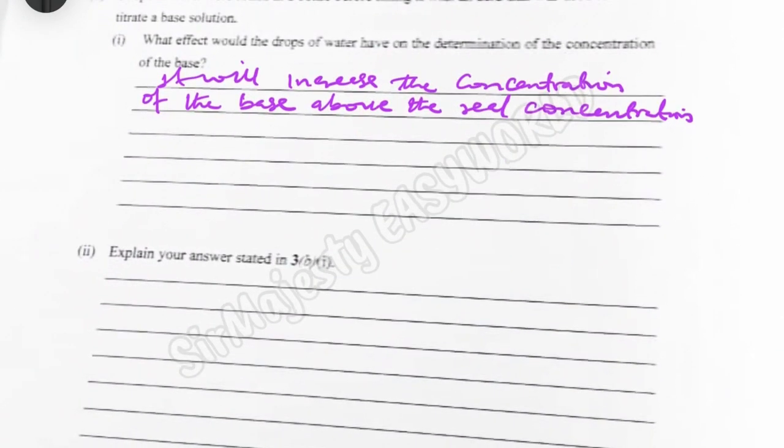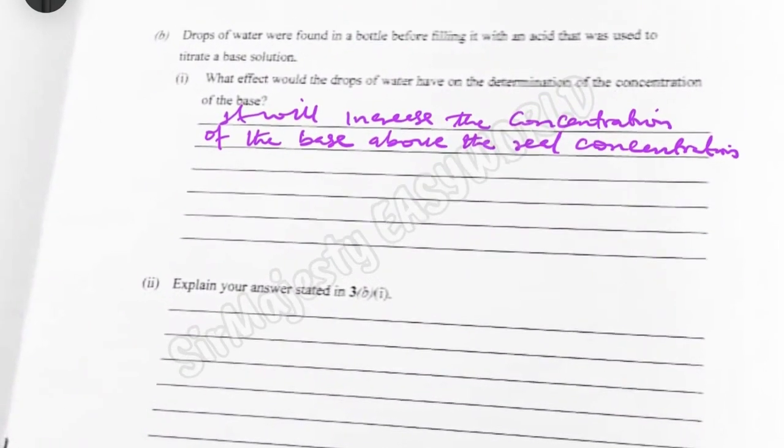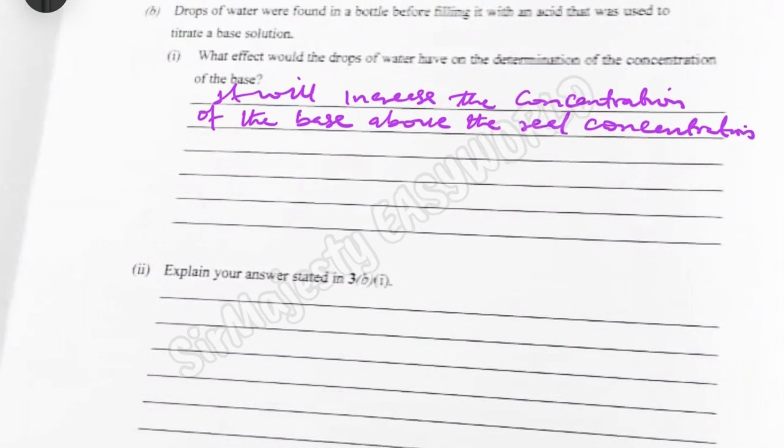Then they say explain your answer in 3bi above. That's why will you say that it will increase the concentration of the base?